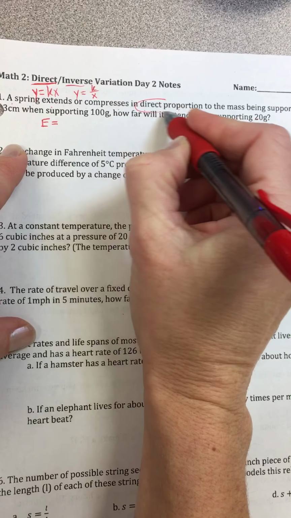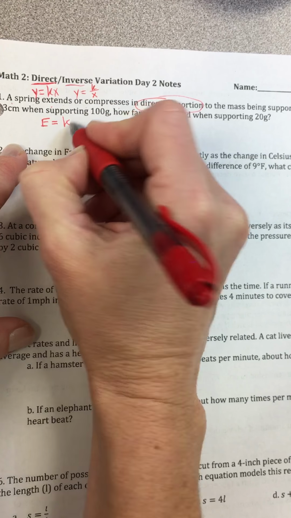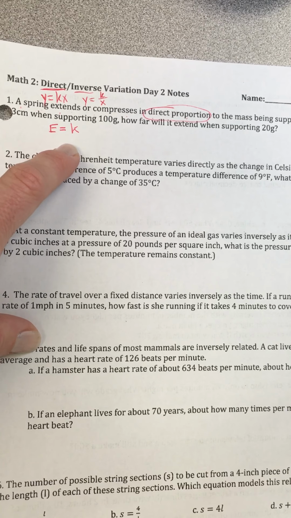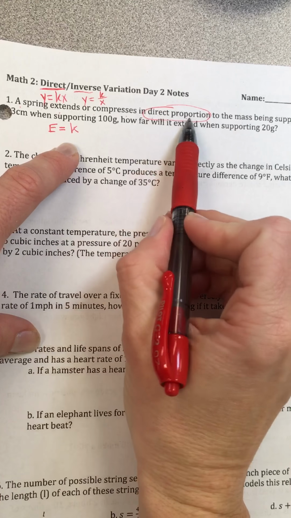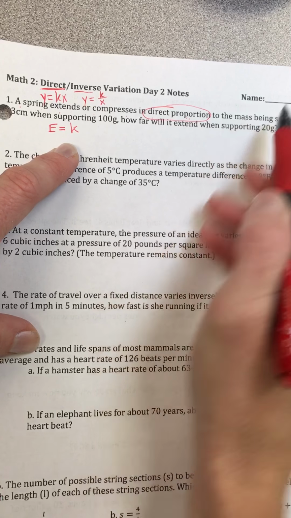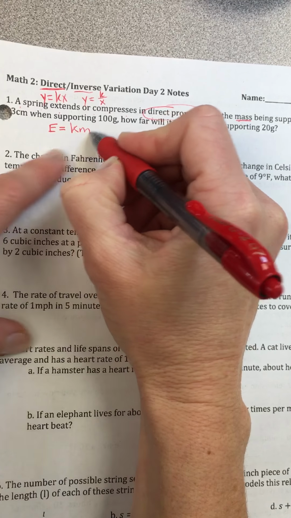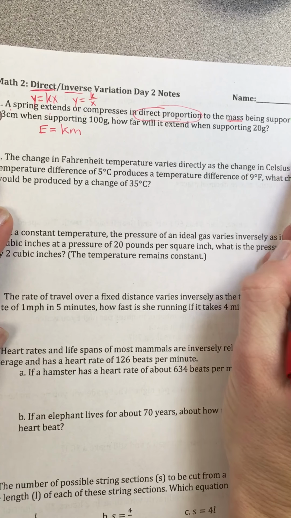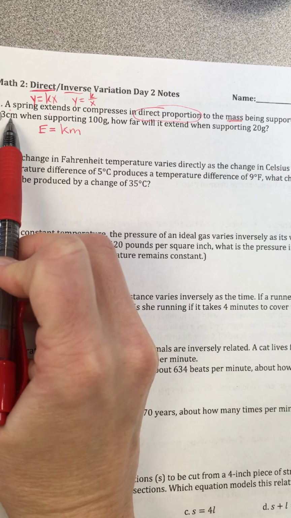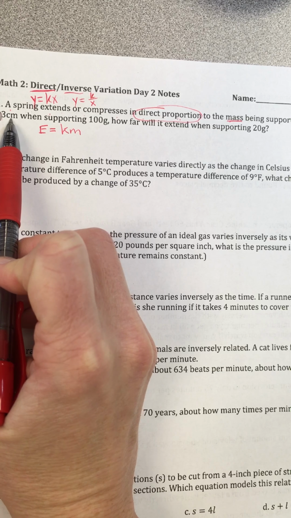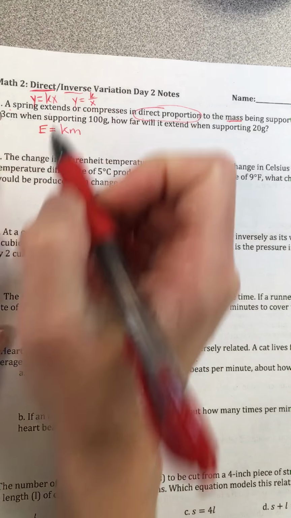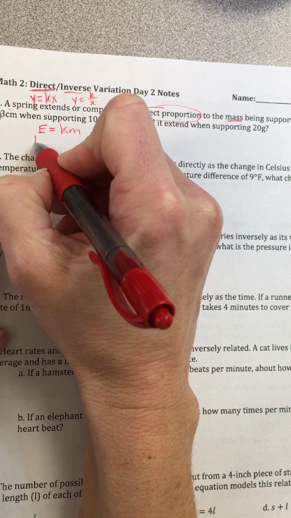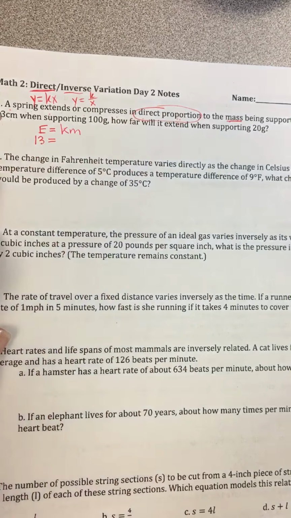So when I see those words, direct proportion, I'm going to go ahead and put the K right there, and then I need to multiply it by the other variable. It's in direct proportion to the what? To the mass. So I'm going to use an M for mass. Okay. If spring A extends 3 centimeters, so let's go ahead and plug that in. What does 3 centimeters get plugged in for? That's 13. Sorry. Okay, so 13 goes in for E because that's how far it was extended.